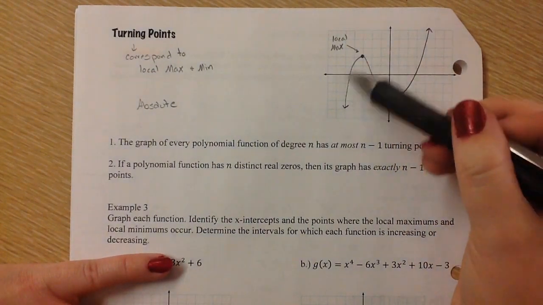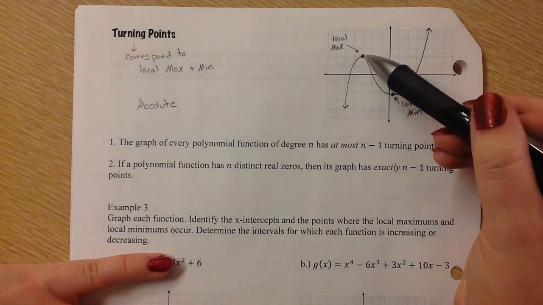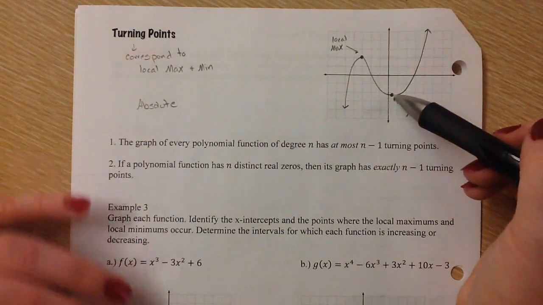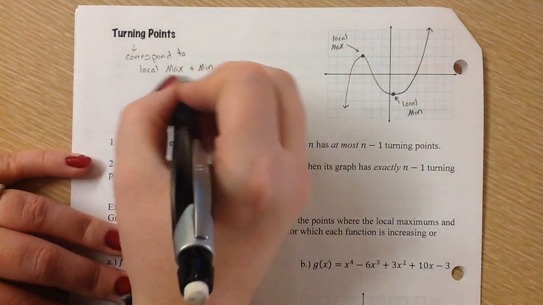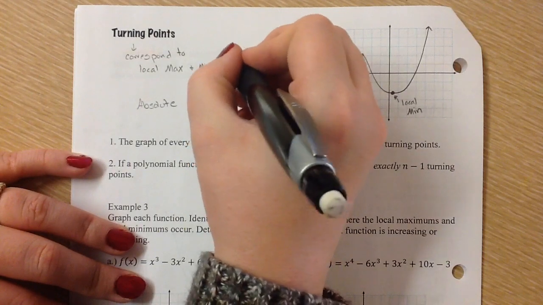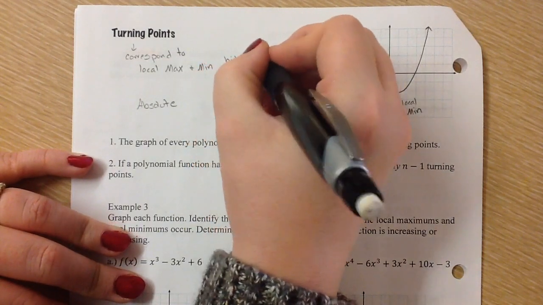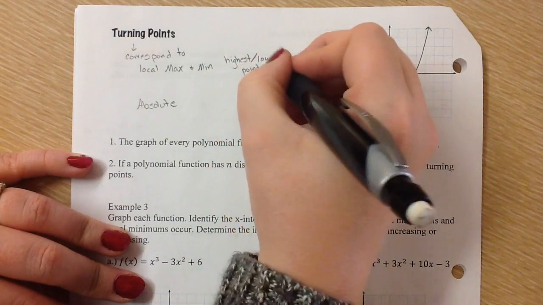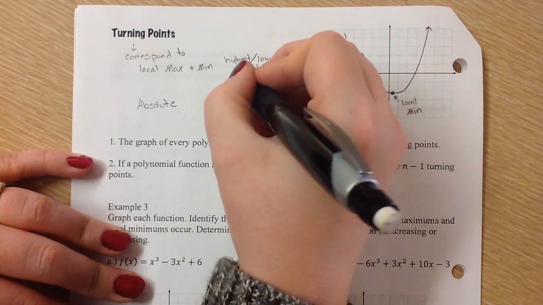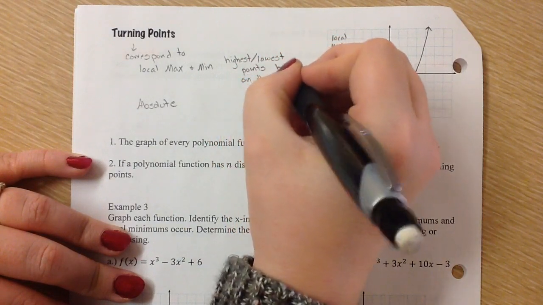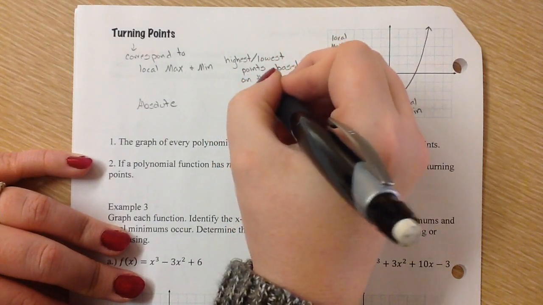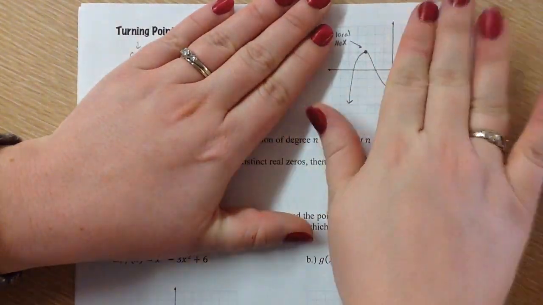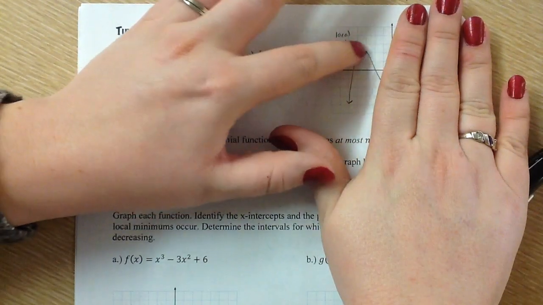But these local extrema, that's what we use for max and min, this local max and this local min, are not absolutes. The local max and min are just the highest or lowest points based on the points around it. If we're looking at just this one little piece of this graph, we can see that we're going to have a maximum there.